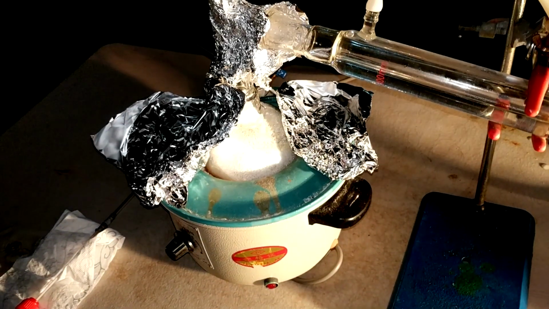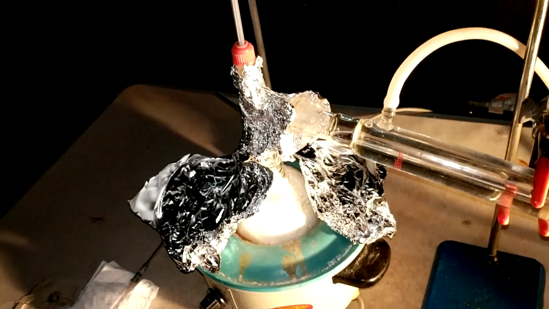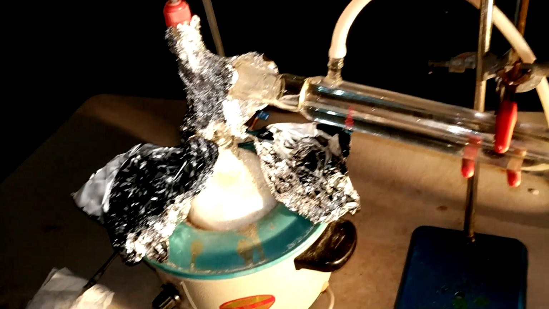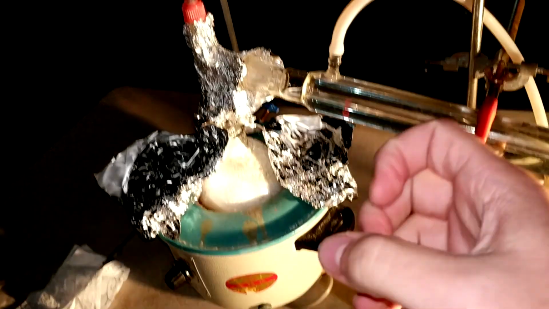So we're running into a slight problem where the solid seems to sublime quite easily, so it's kind of filling the top of the flask there. It's not clogging it because it's quite loosely packed.